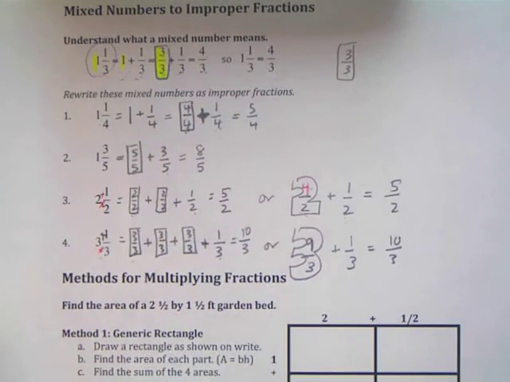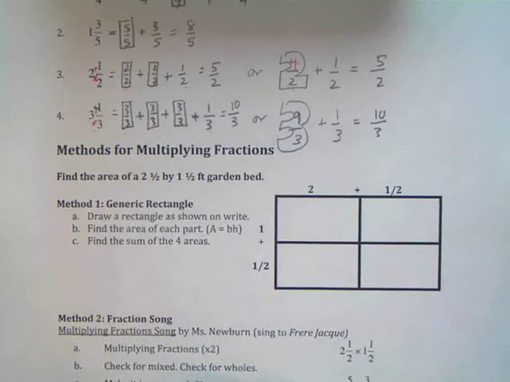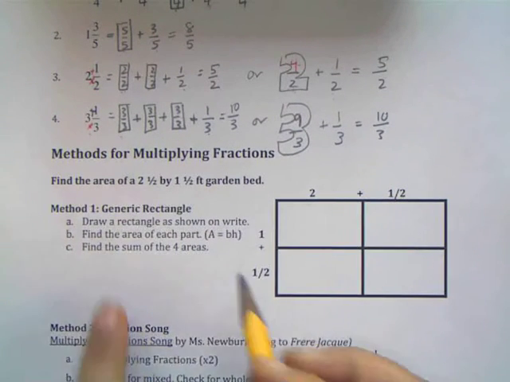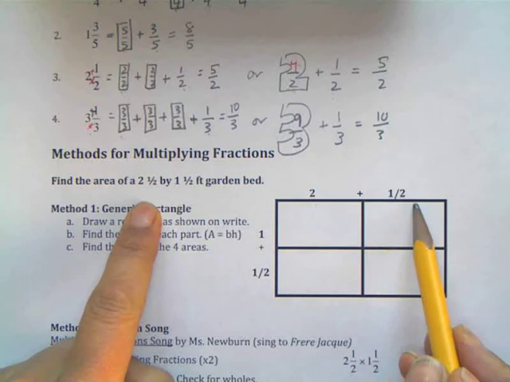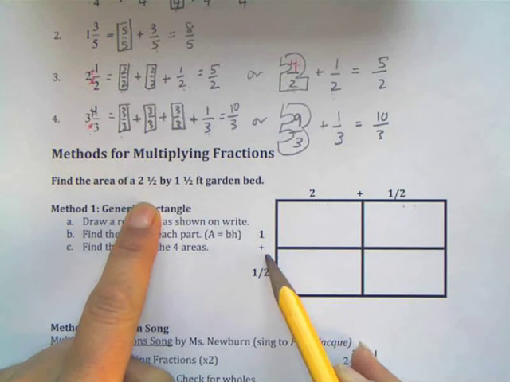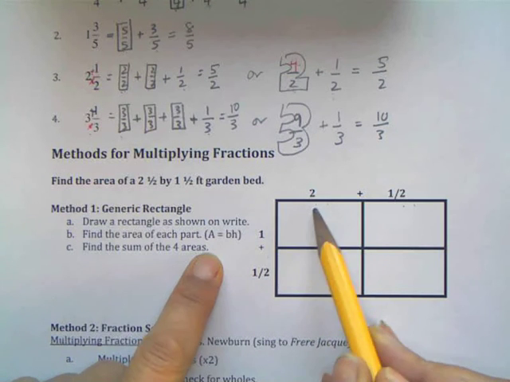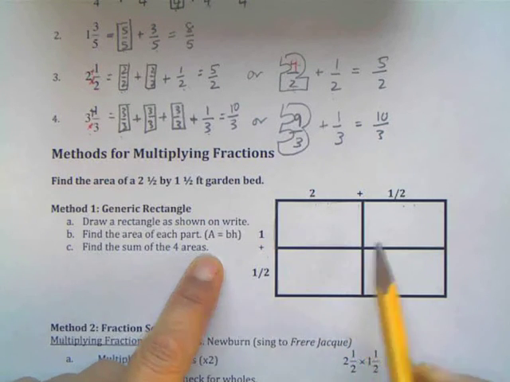Now let's get to the multiplying fractions piece, which is the focus of this video. So there are two methods. One is you can use a generic rectangle and break it down. 2.5. So here's 2.5, and here's 1.5. And I'm going to basically find the area of each piece, and then I'm going to add it up.